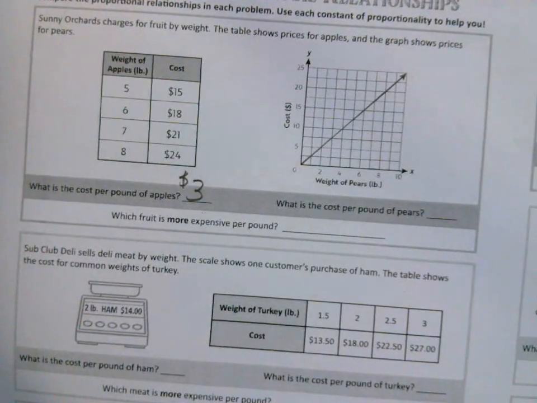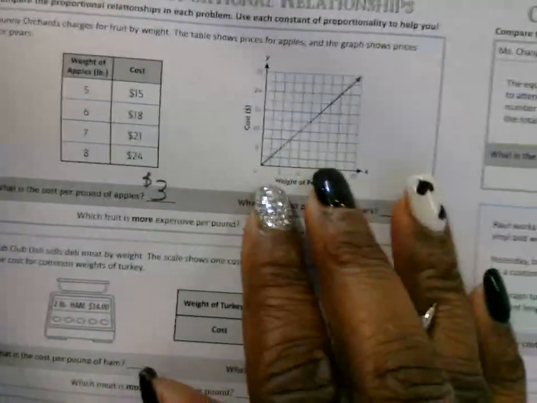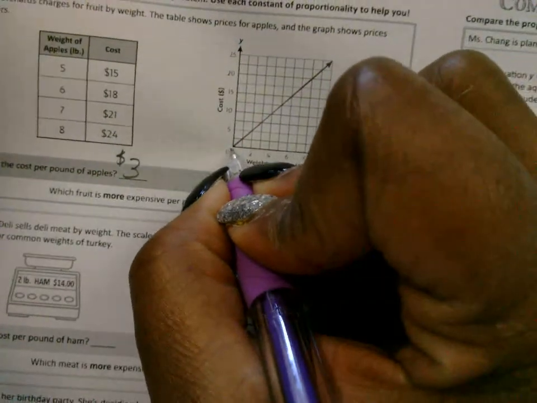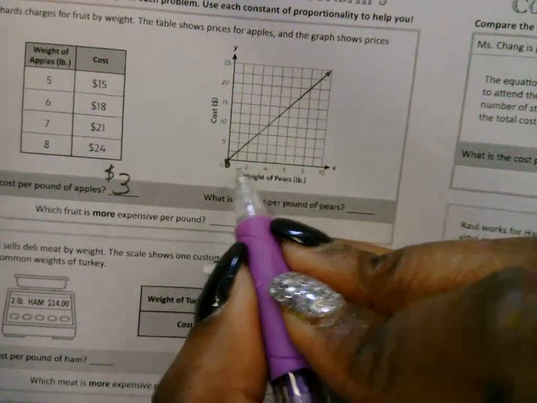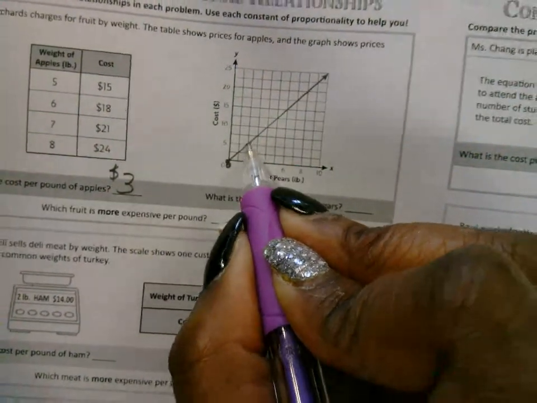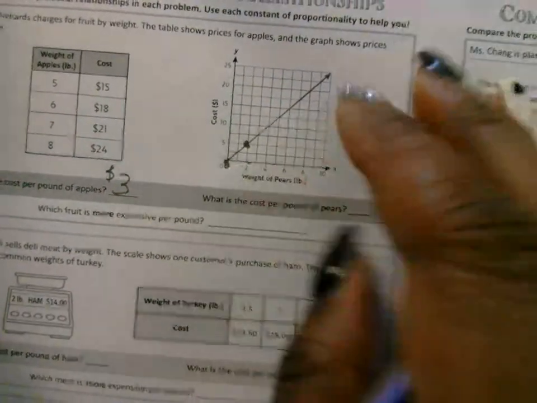So now we need to figure out what it is for the pears. Pick 2 points. 0, 0 is 1. And what's another one? 2, 5. Go over 2 and up 5. This is 2, 5.